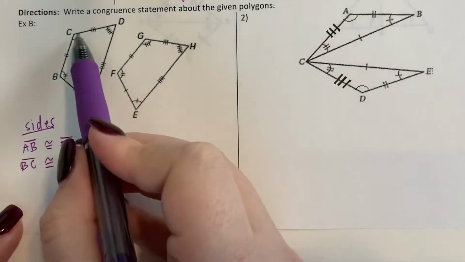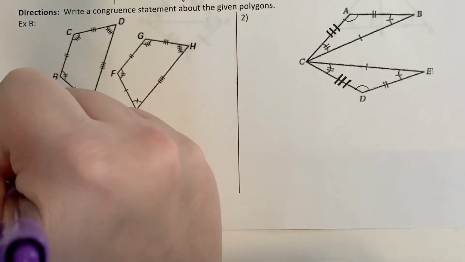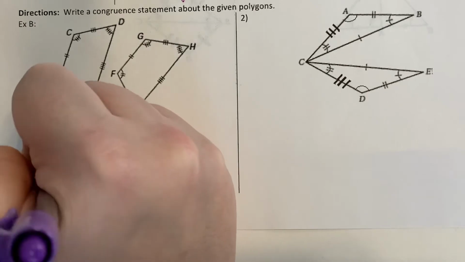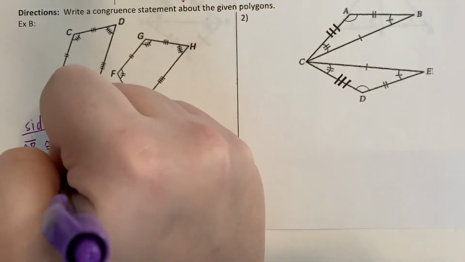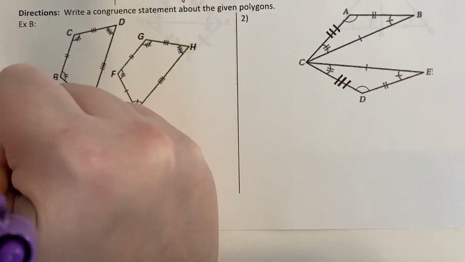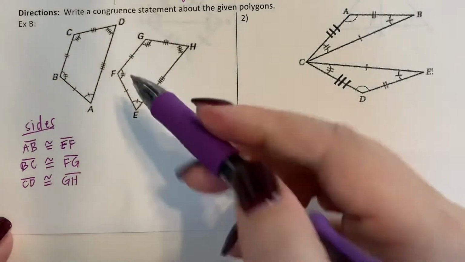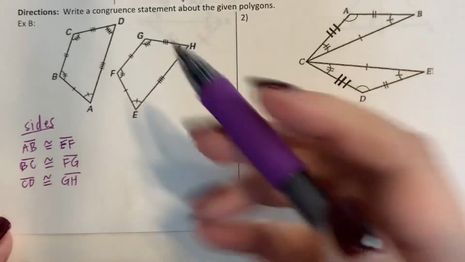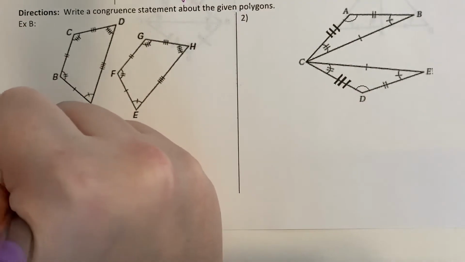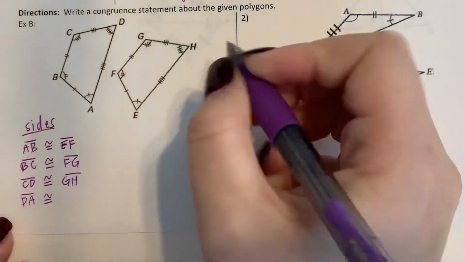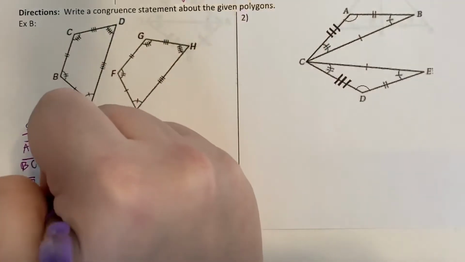Then 3 tick marks each, so side CD is congruent to side GH. And then lastly, the sides that have 4 tick marks each, so side DA is congruent to side HE.